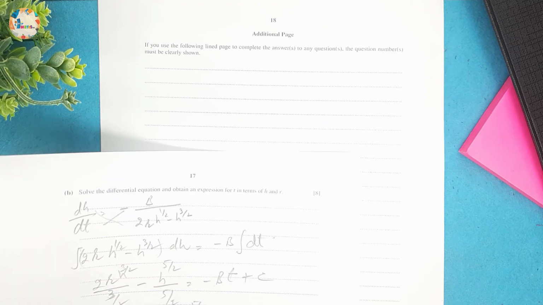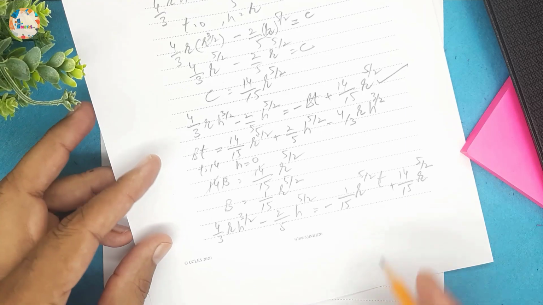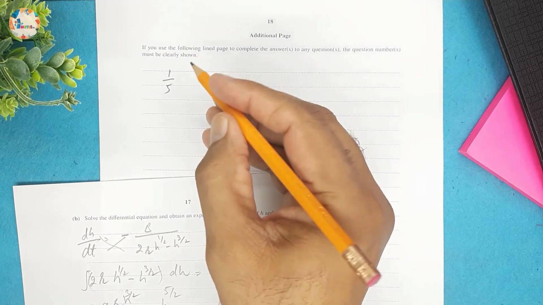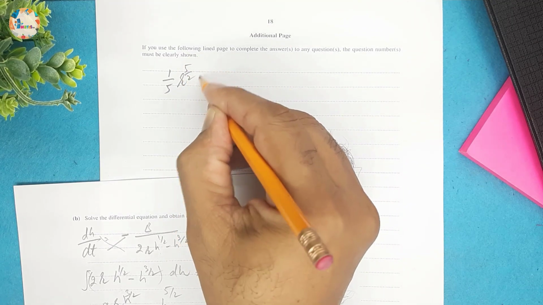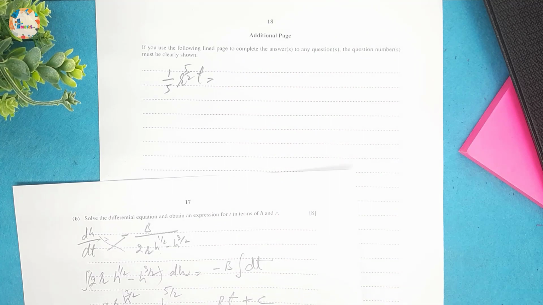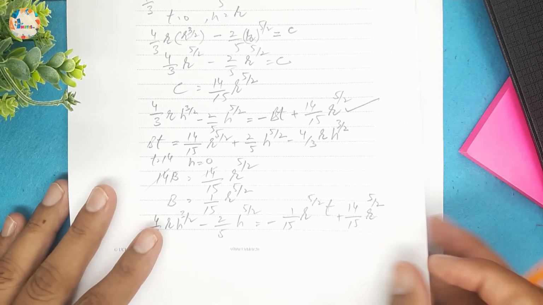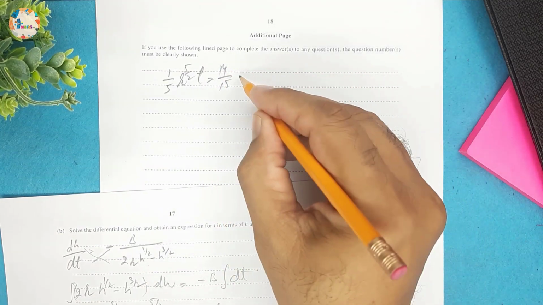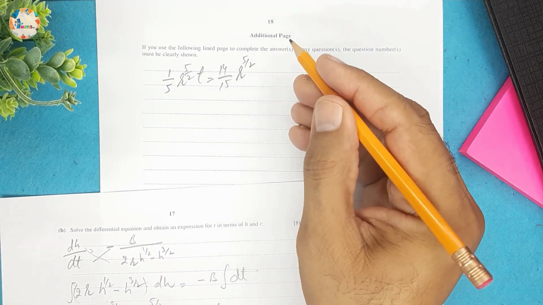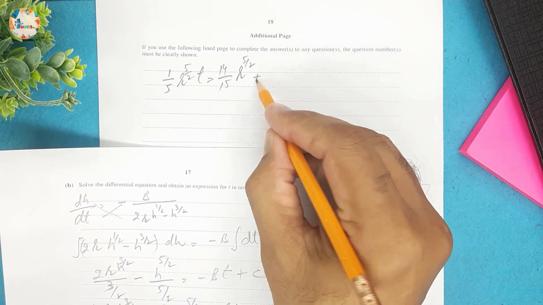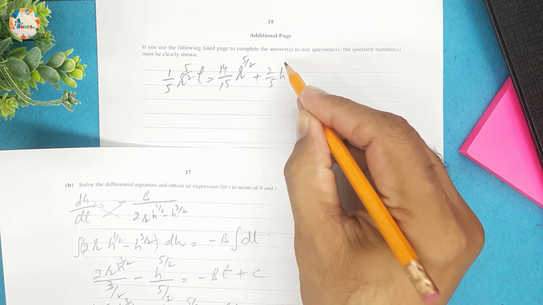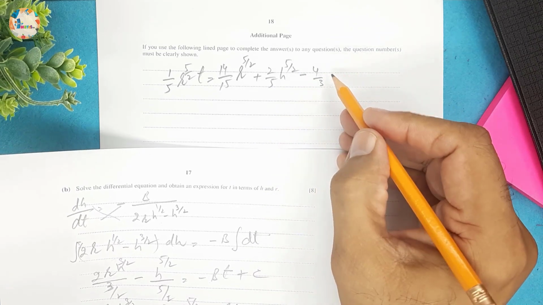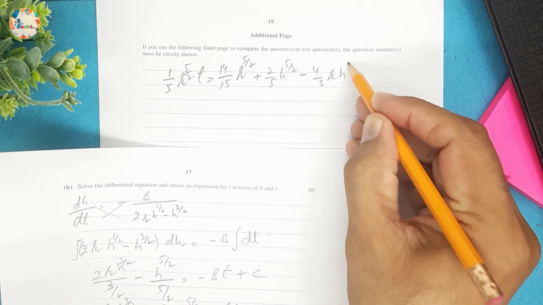So on an additional page I will be copying this one, so I'm writing to the other side 1 over 5 r raised to the power 5 by 2 t is equal to, the rest of everything I'm writing on the other side, which is first this one, 14 over 15 r raised to the power 5 by 2, and the two other terms, which are plus 2 by 5 h raised to the power 5 by 2 and minus 4 by 3 r h raised to the power 3 by 2.